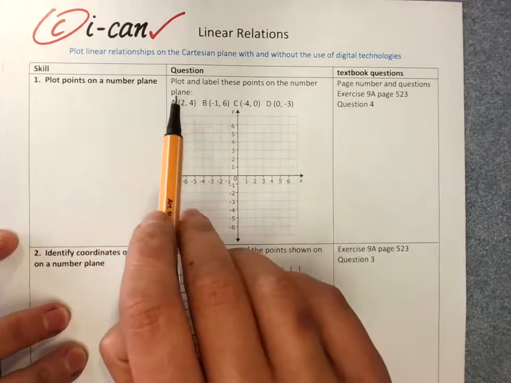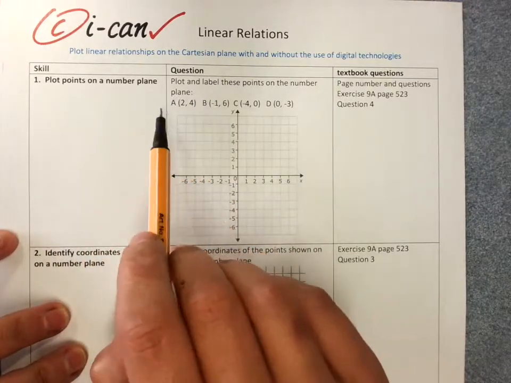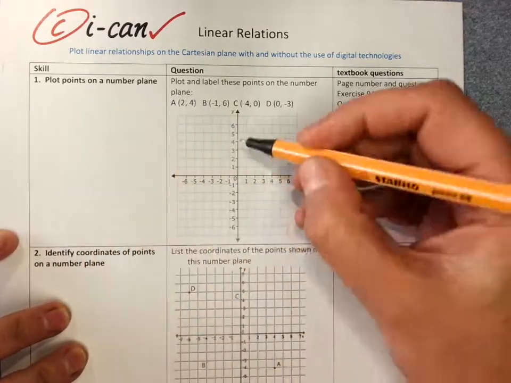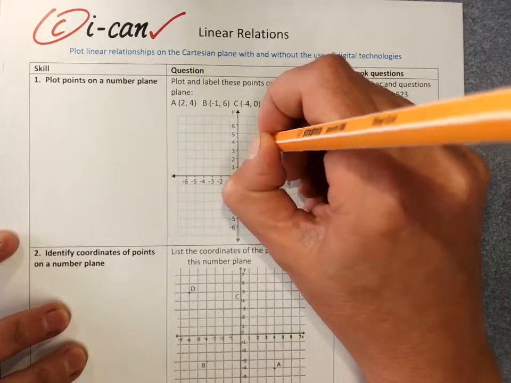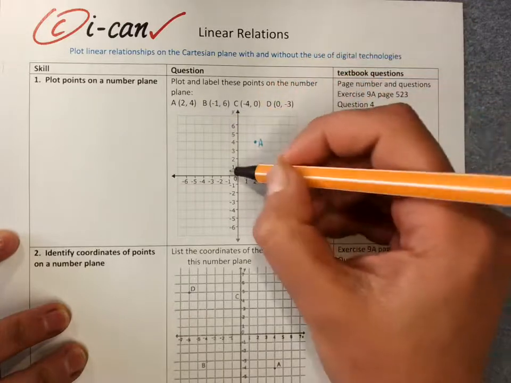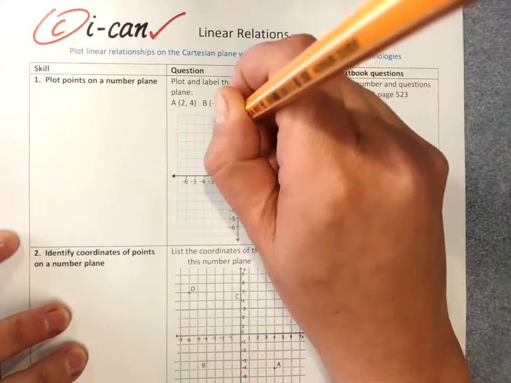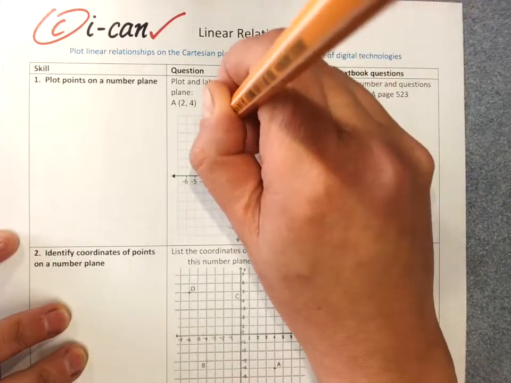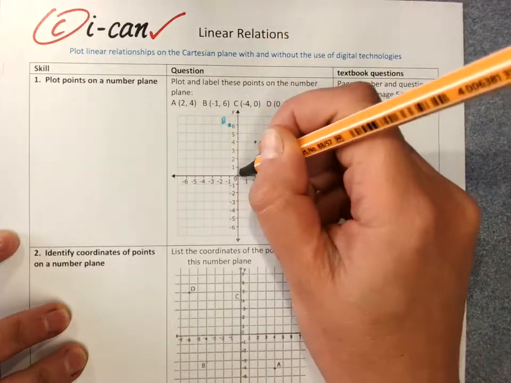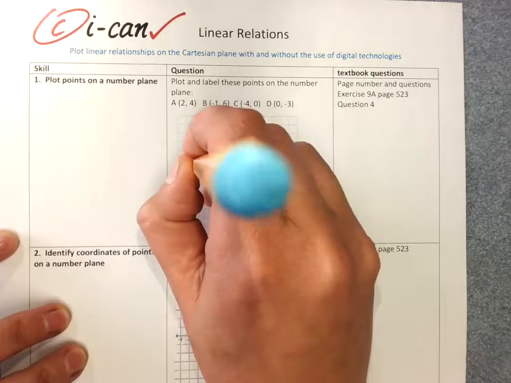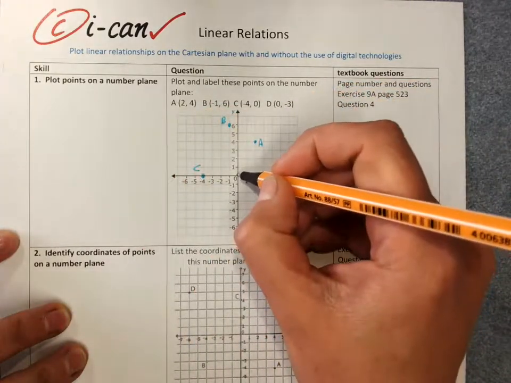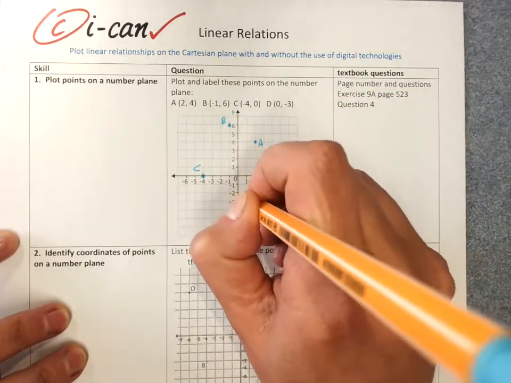Plotting points on a number plane, plot and label these points. A is (2, 4). Put a point there, label it with its letter. B is (-1, 6). C is (-4, 0). D is (0, -3).